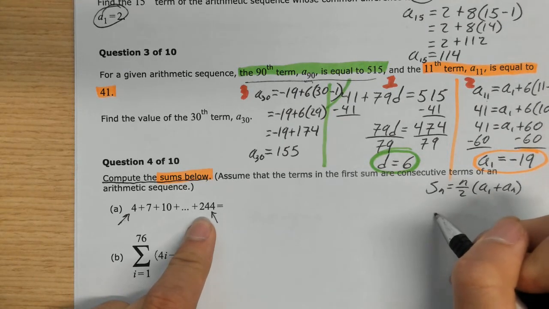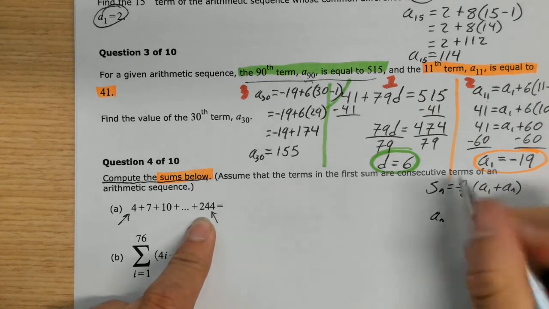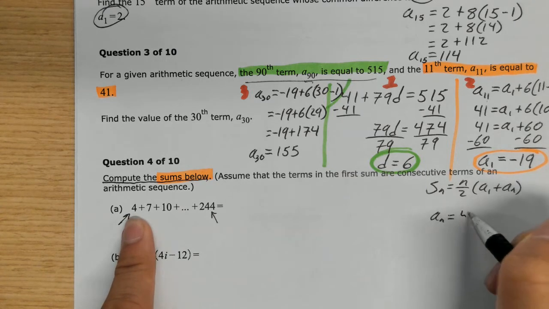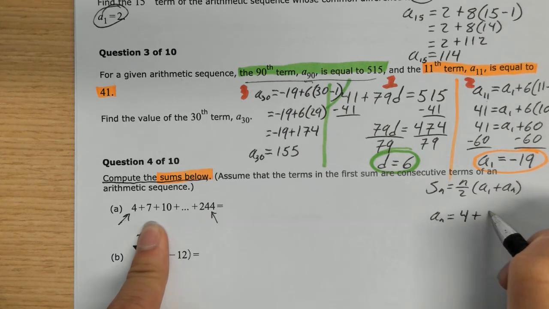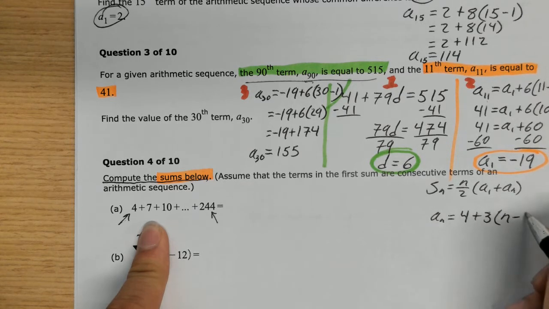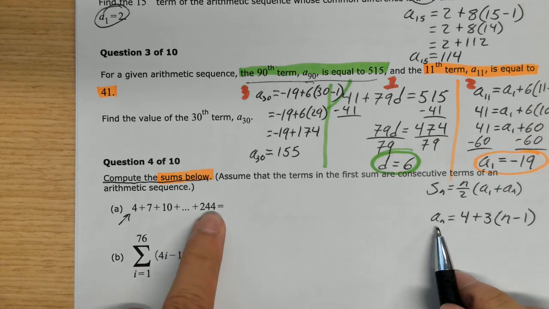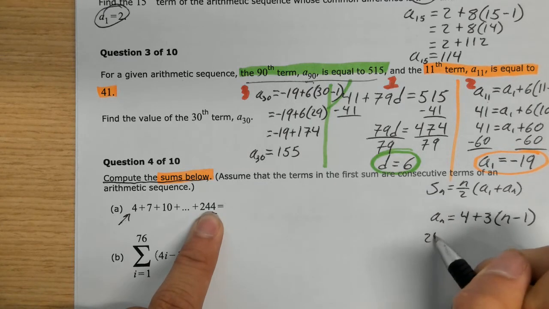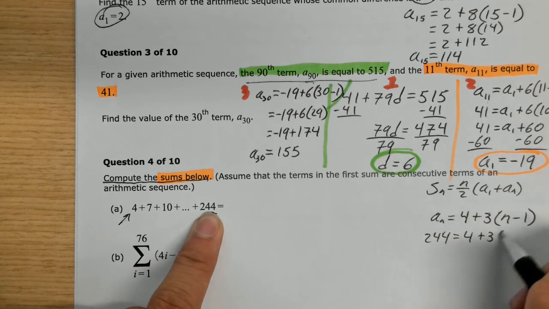A sub n, because we don't know what n is, equals the first term, which is 4, plus the common difference, 3, times n minus 1. A sub n is the last term, 244. So I'm going to rewrite this as 244 equals 4 plus 3 times n minus 1.